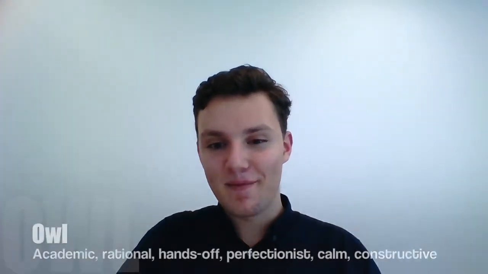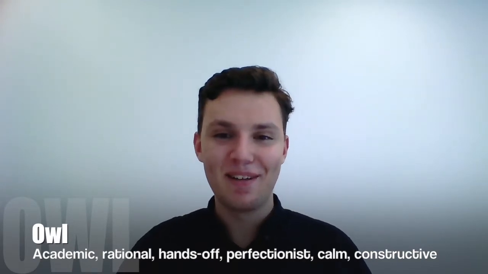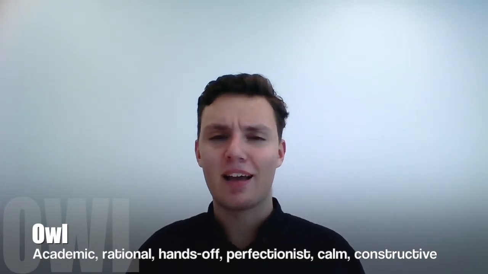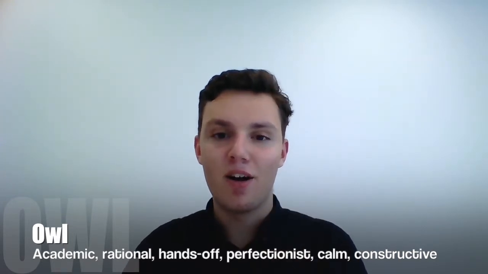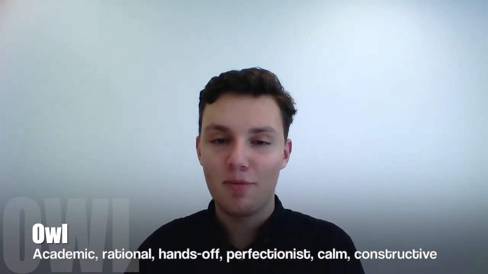And the owl, when you think of an owl, especially in Disney films, owls are the smart animals, confident and academic ones.